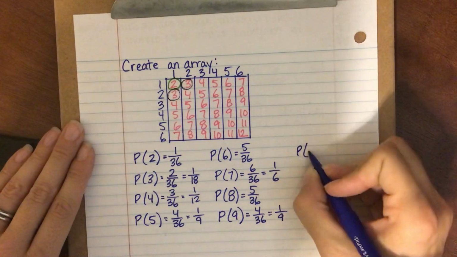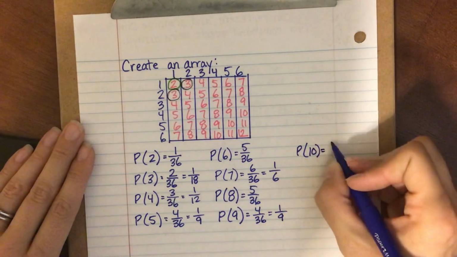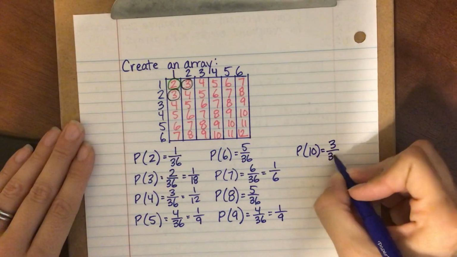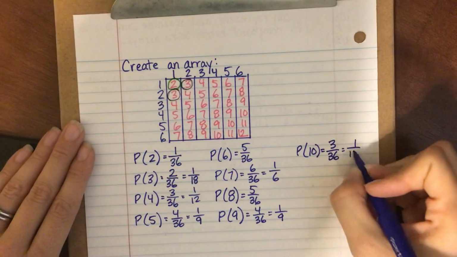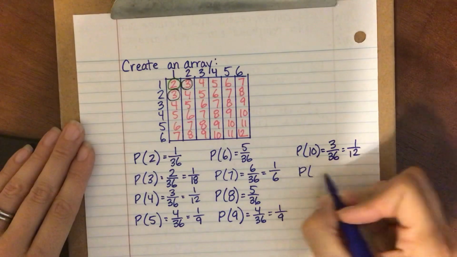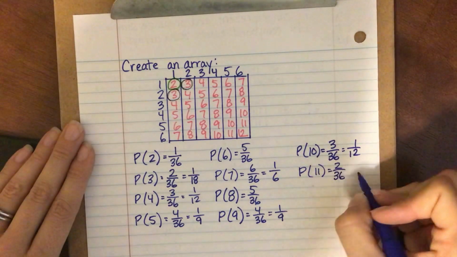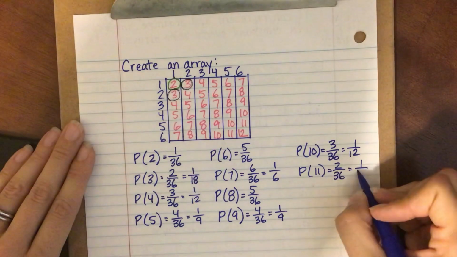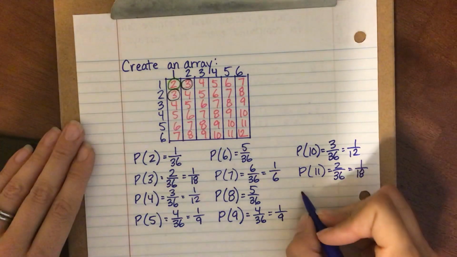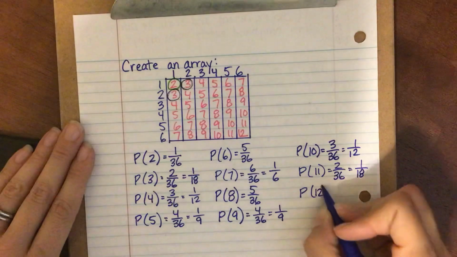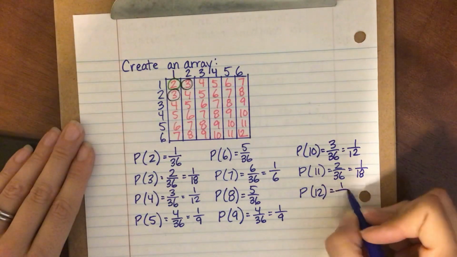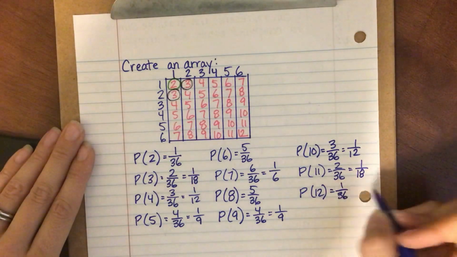Then you have the probability of 10. Happens 3 times out of 36, which is 1 over 12. The probability of rolling an 11, it happens twice out of 36. So this is going to be 1 over 18. And then the probability of rolling a 12 is 1 out of 36.